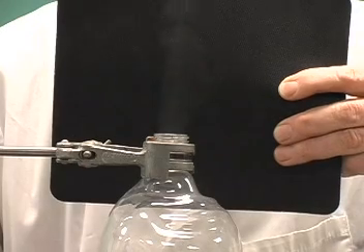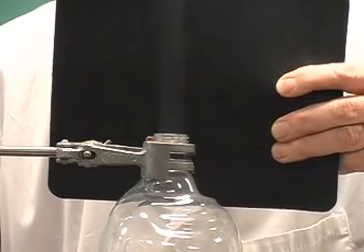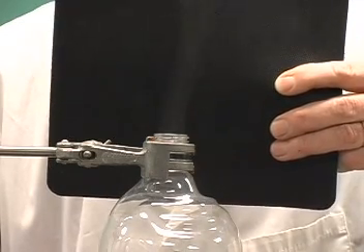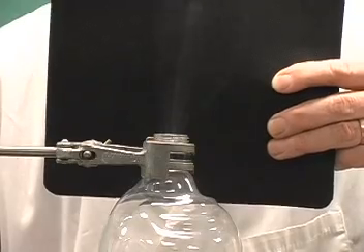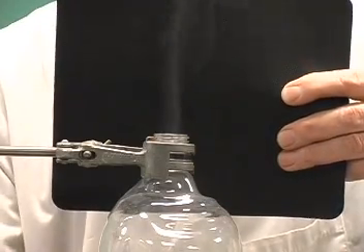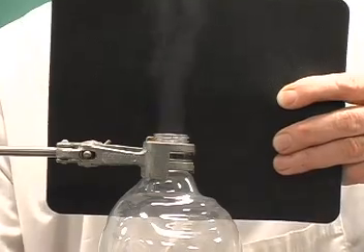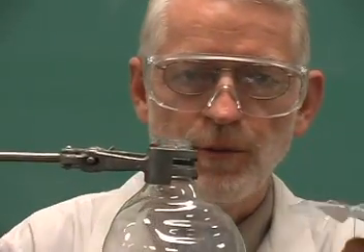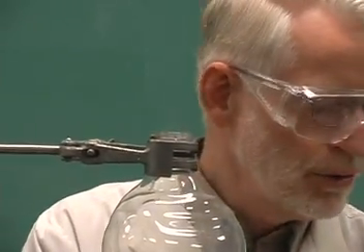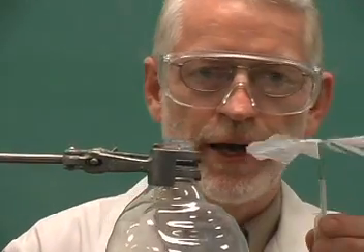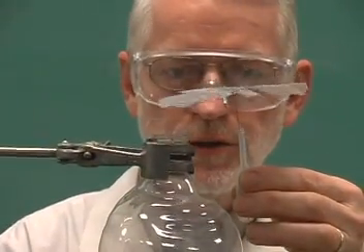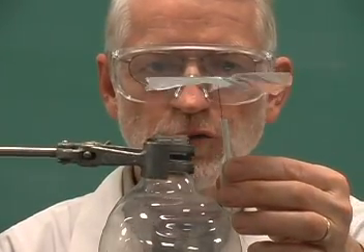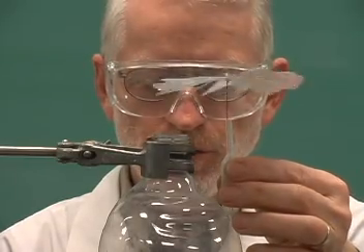If you leave it under there too long, the amount of ammonia and hydrogen chloride gases will diminish in concentration and produce less of the smoke. Put it under again, and you can see it rising rapidly. Another way to demonstrate the movement of air is to use a little fan, which we can place above the opening. And as the warm air streams out, it causes the little fan to turn.